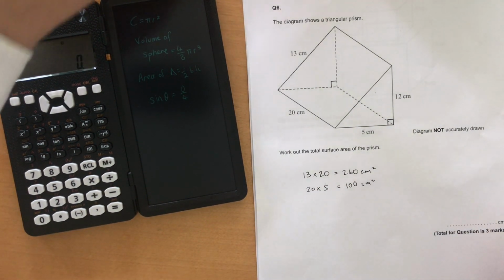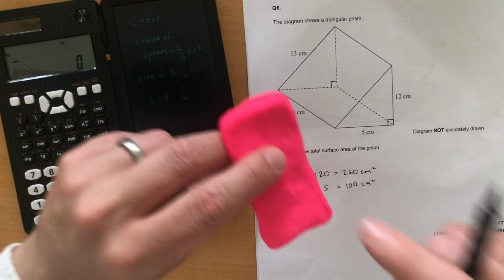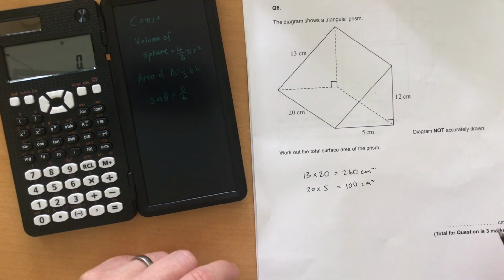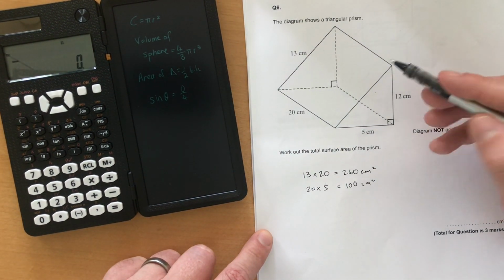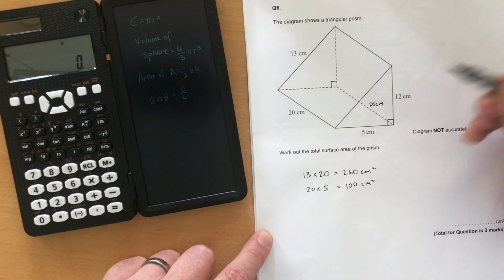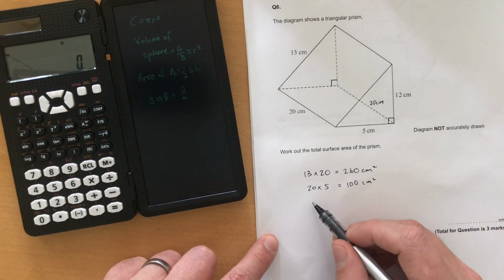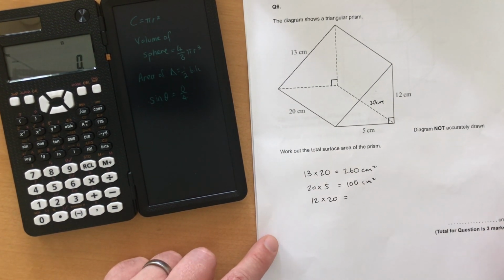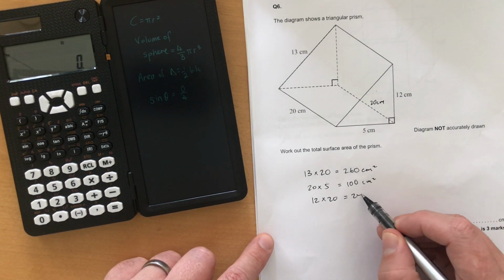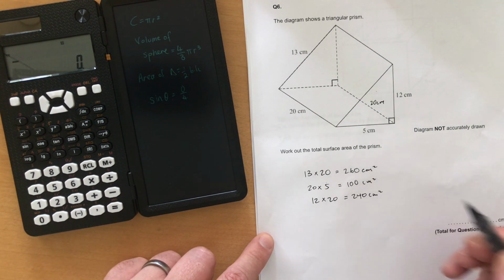Then we want the back face. Its dimensions, be careful, are 12 and 20. Even though the 20 is not written over here, it's still going to have the same length, right? So that area is going to be 12 times 20. 12 times 2 is 24, so that's going to be 240 centimeters squared.